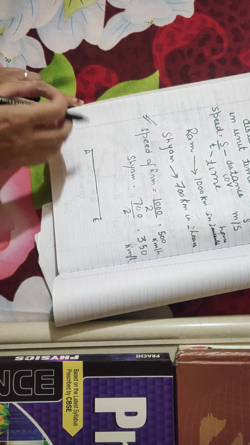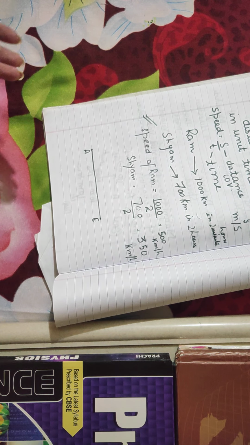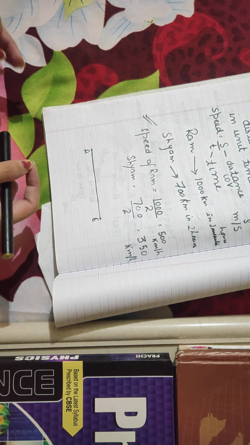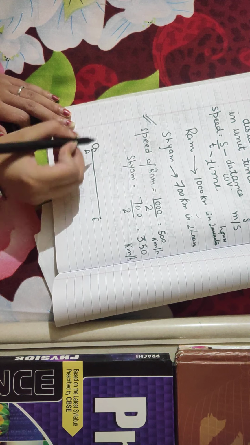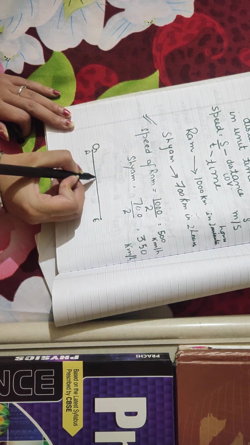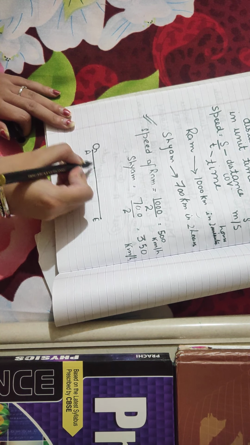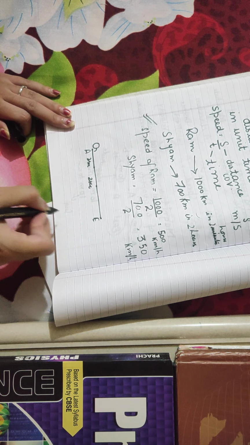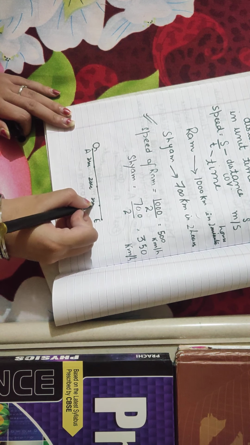So the ball I'm throwing is covering equal distance. I say that it is covering 10 meter every 2 seconds. Now I'm throwing this ball, and it is covering 10 meter every 2 seconds. Let me say that here some 2 seconds have occurred. Again at this point 2 seconds have occurred, and here also 2 seconds have occurred, right?